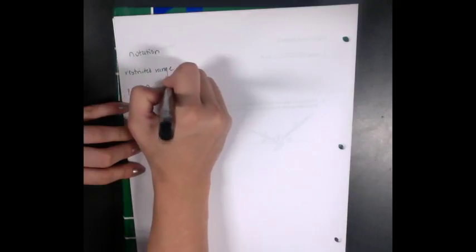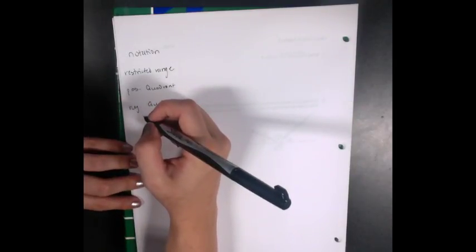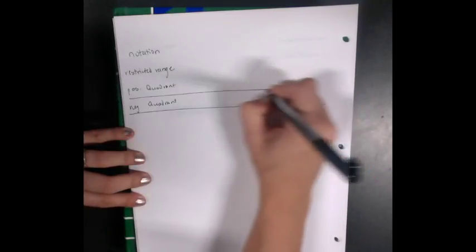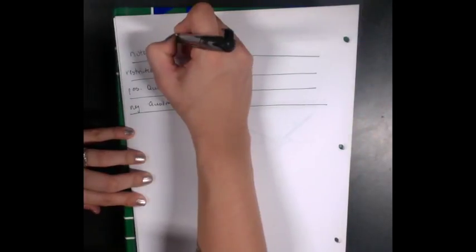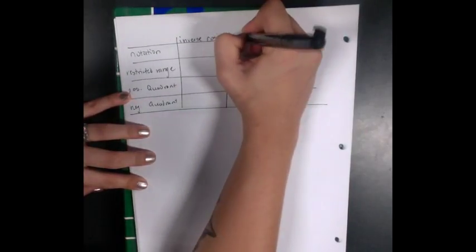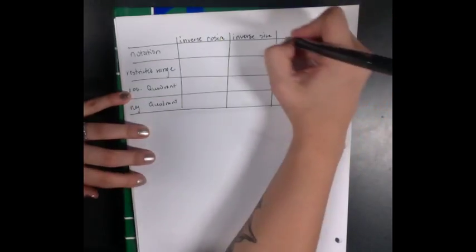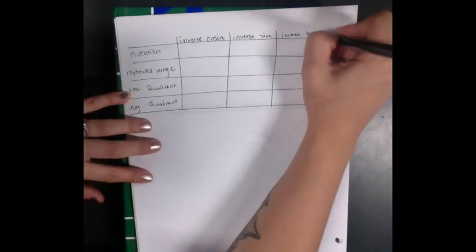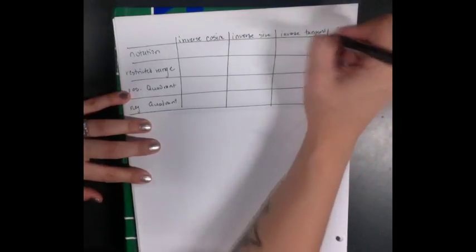Now, we're going to draw an important chart. So here we have notation, restricted range, quadrant positive, quadrant negative, and let's draw this across. All right, so our first one is inverse cosine. Then we have inverse sine and inverse tangent. All of the stuff on this chart you will have to memorize.